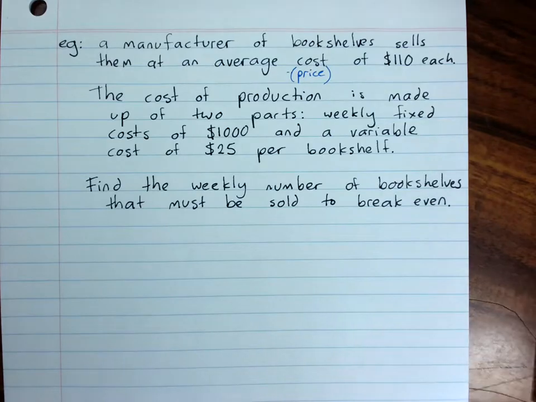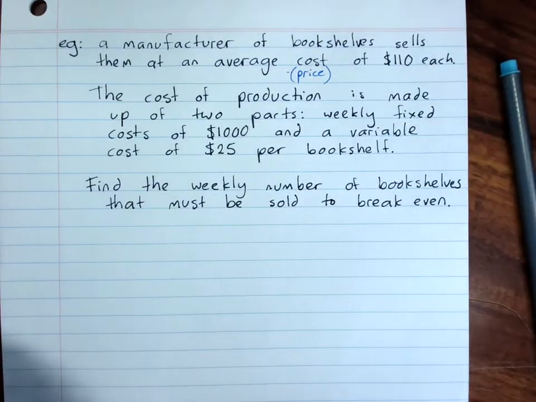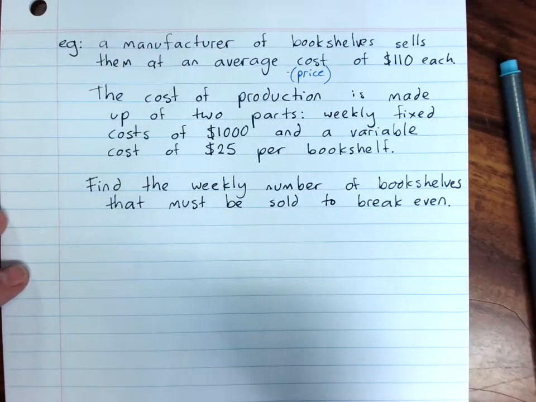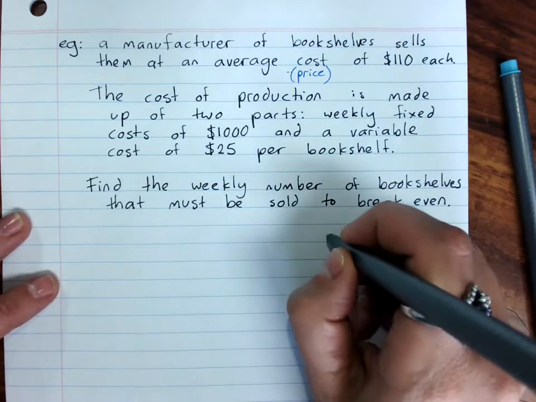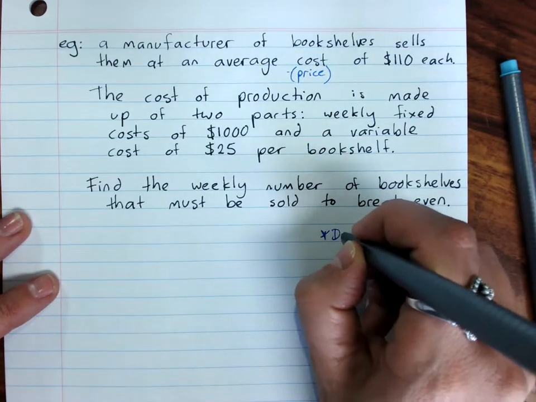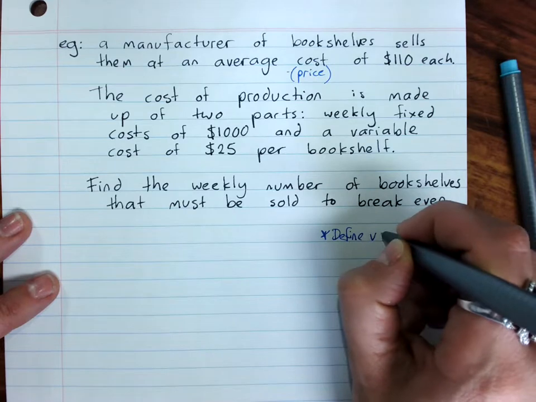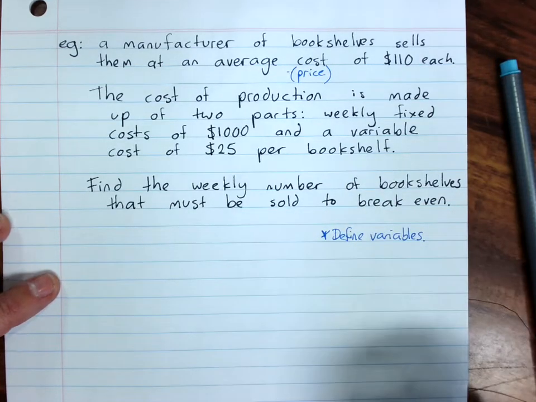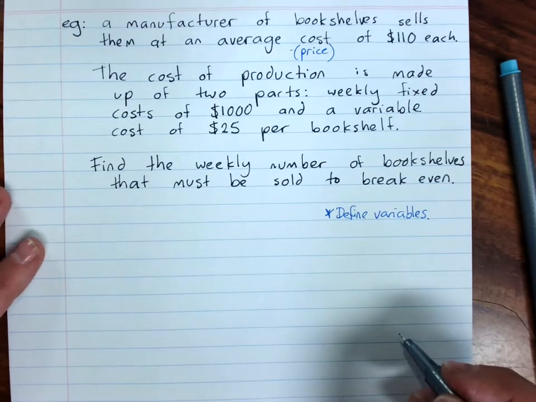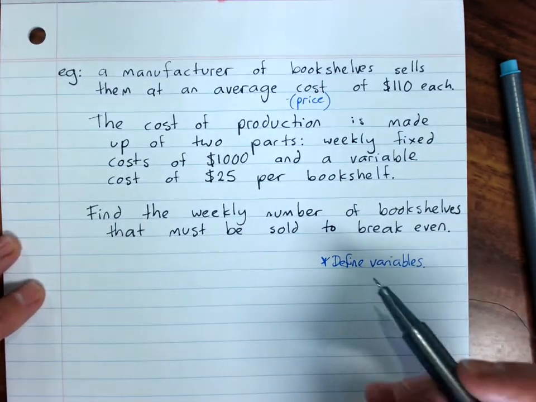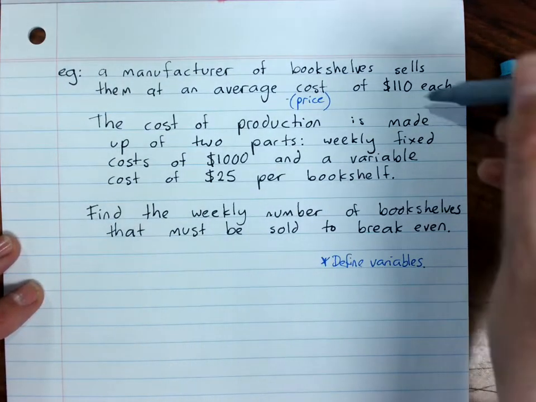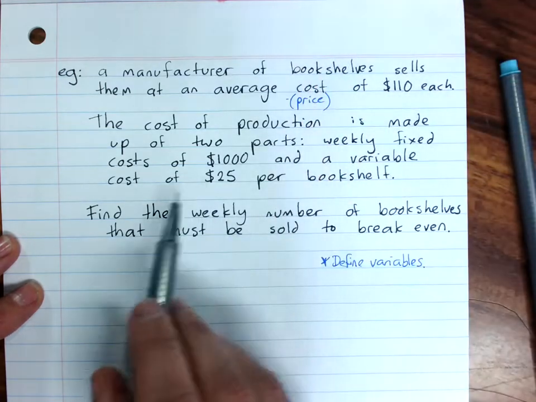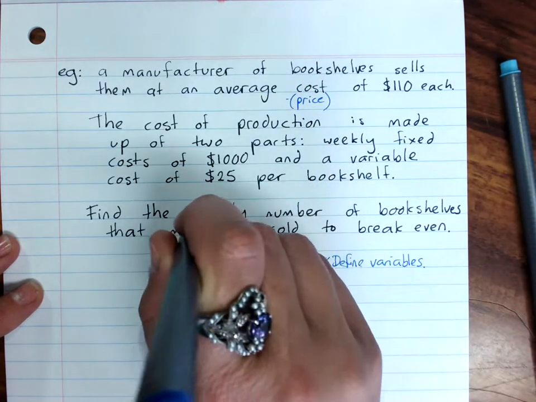So the steps you follow are you define the variables. Now we start with the number of the things we're selling, because they want us to find the weekly number of bookshelves.